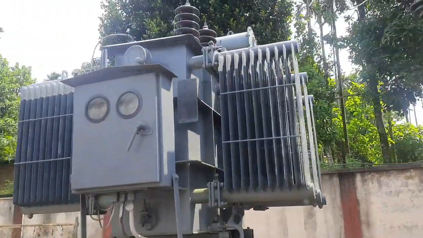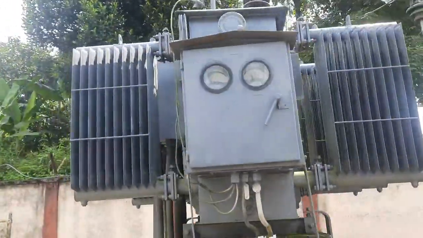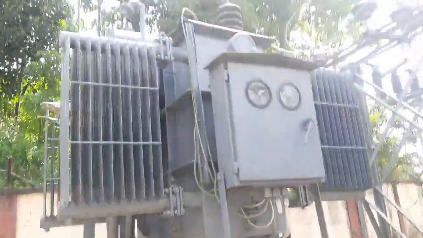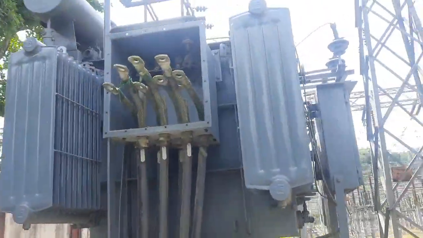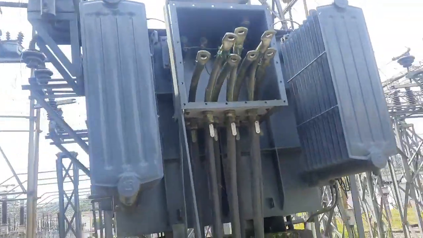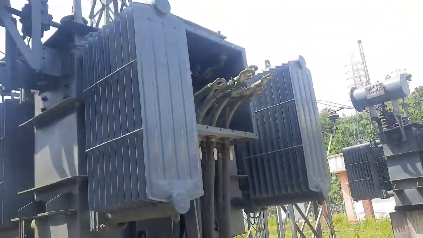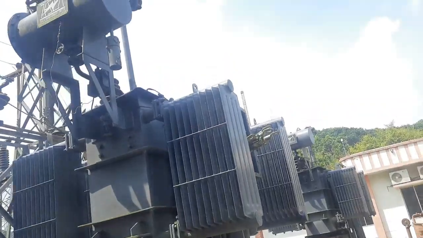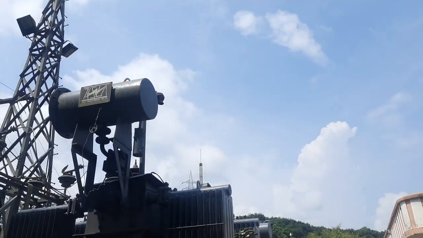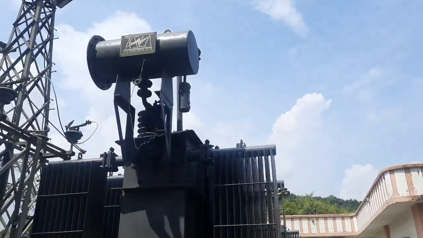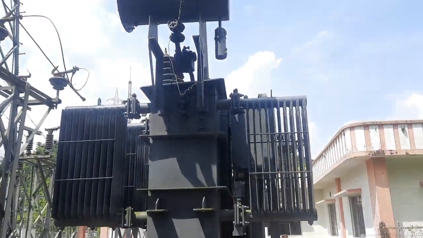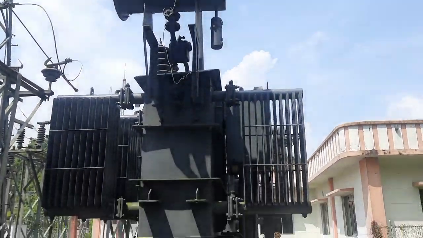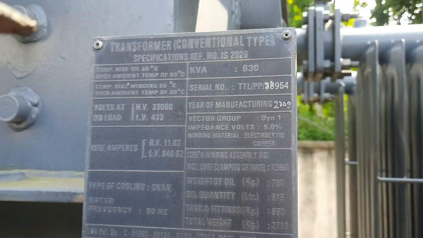Hello everyone. In this particular video, we will be looking at this transformer. It is a Tesla Transformers Limited 630 kVA transformer. So in this video, we will be looking at the nameplate of this transformer. We will go through it one by one in detail and discuss the meanings of the parameters written in the nameplate. So we will go to the nameplate.